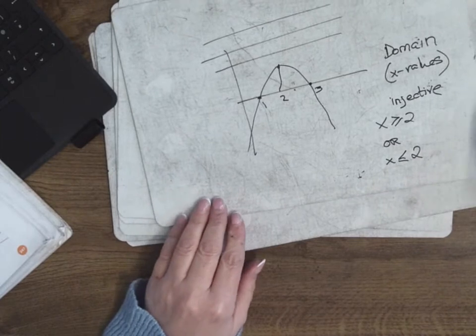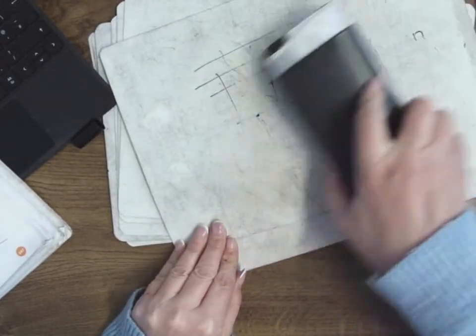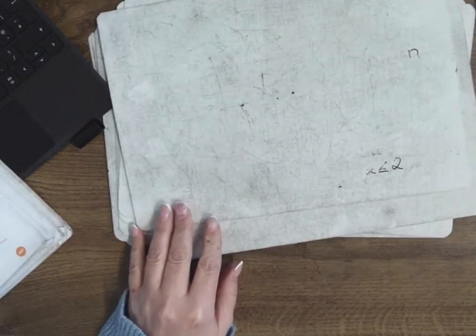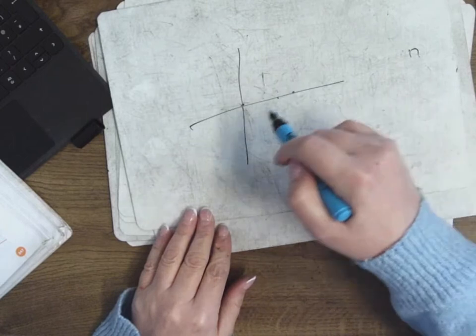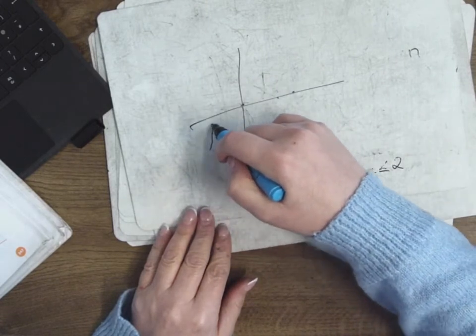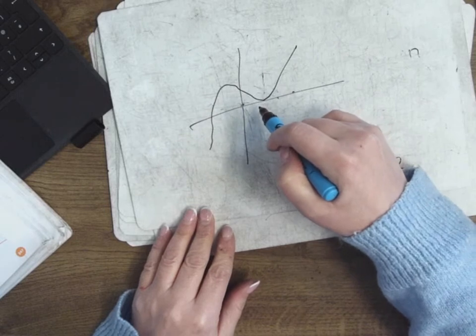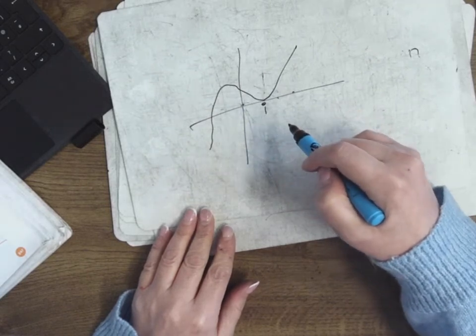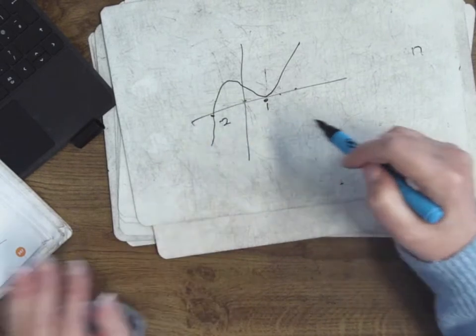Okay, 1 to 10 was it? I'll give you. Right, 1 to 10 is a quadratic, so it goes up and hits at 1 and it turns, so this is 1. It cuts at -2, does it? Anyway, it doesn't matter.